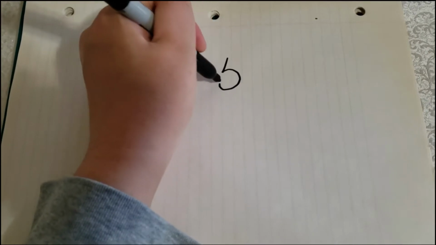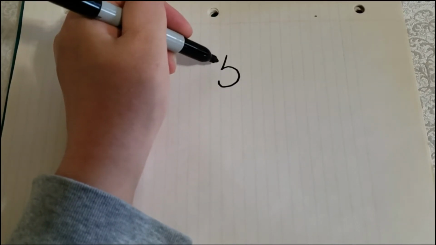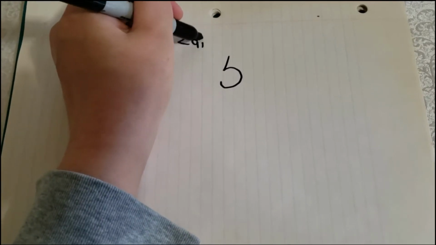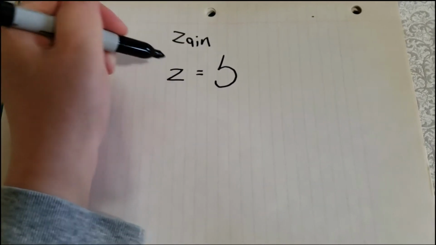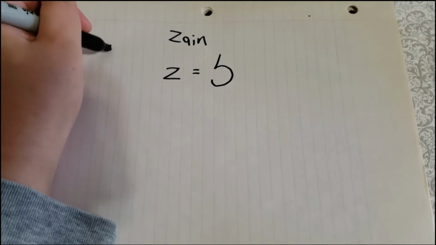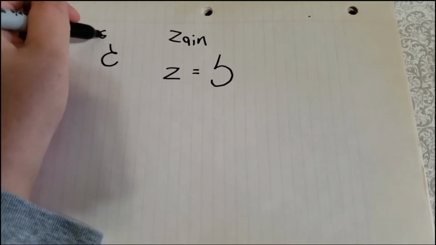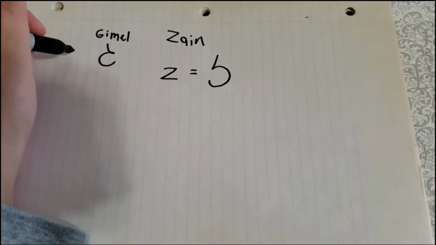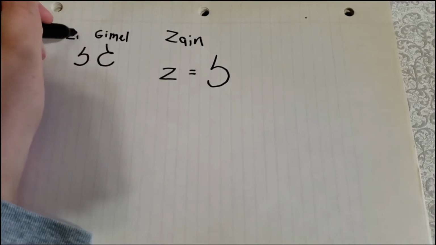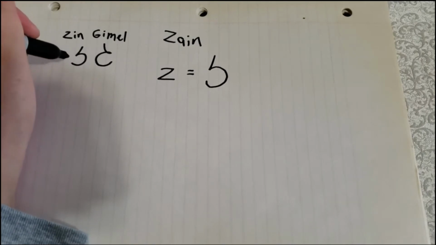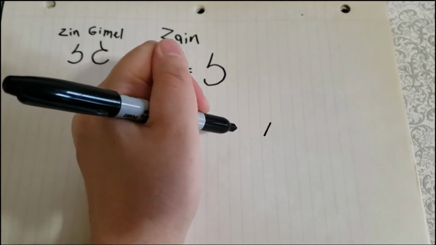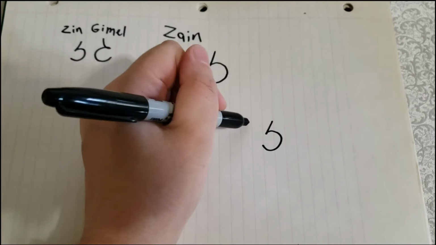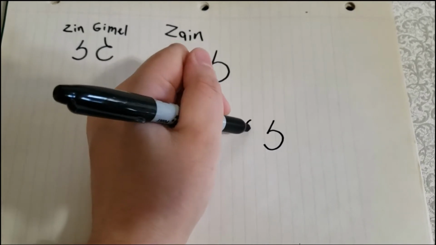The next letter is Zain. This is very similar to Gimel, just the other way around. Zain. The sound that this letter makes is a Z. Make note that the Gimel looks like this and Zain looks like this. So they're opposite each other, so it's a bit confusing. Okay, so Zain. You make a small diagonal line and then half a circle. It's not a straight line, it's a bit diagonal. Half a circle.